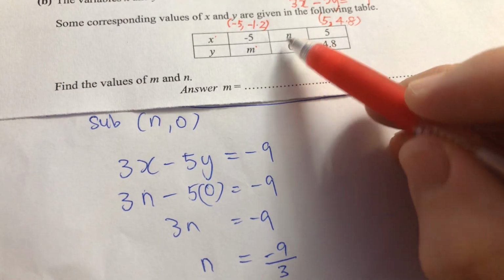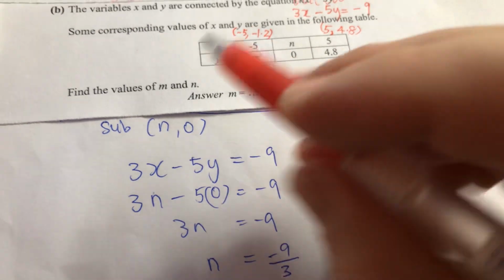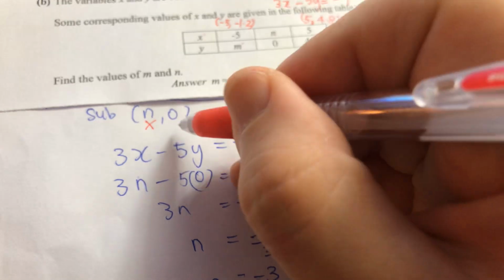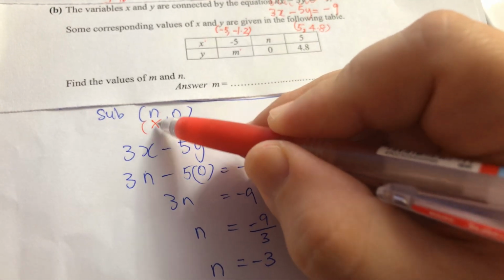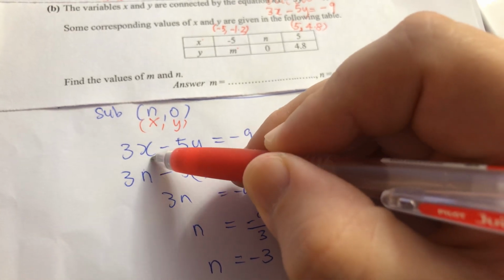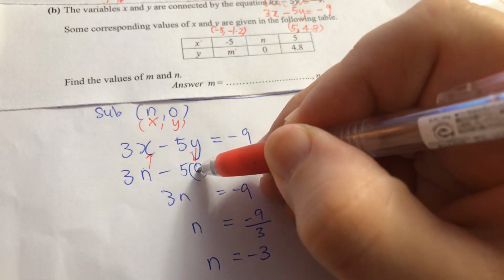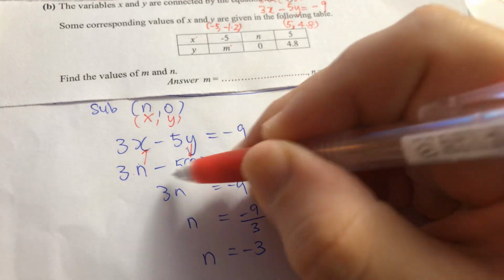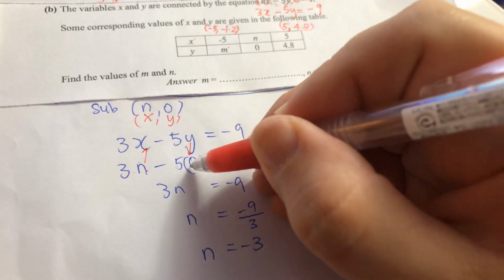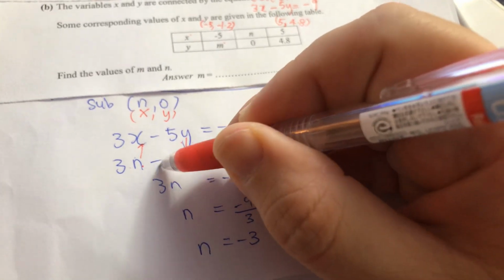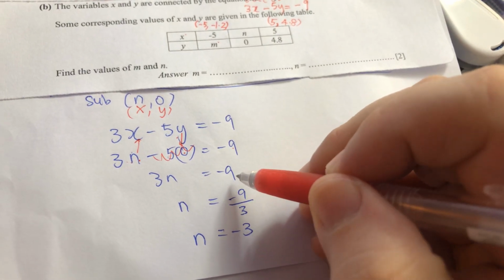Okay, n is the x value I put first. O is the y value I put second. So this is your x, this is your y. I put this x value, replaced it with this, and then this one replaced with 0. And again, you end up with an equation with only n as the unknown. Anything multiplied by 0 is 0, so you can ignore this. So it's just 3n equals minus 9.